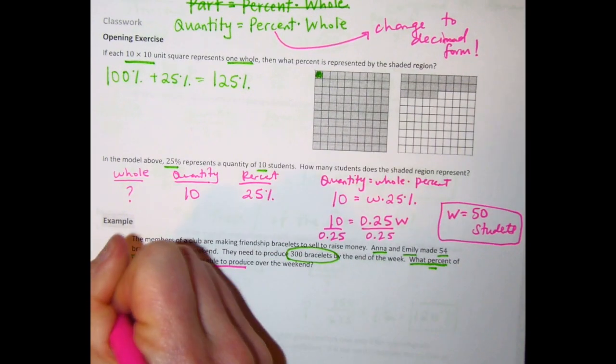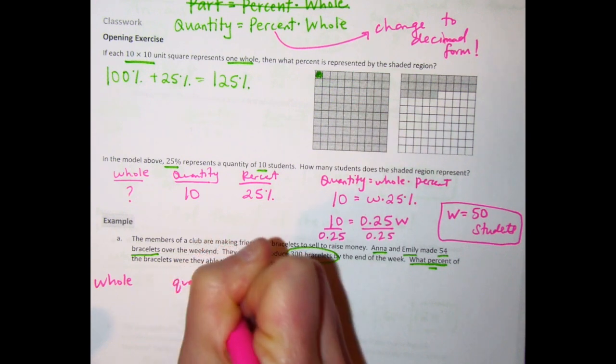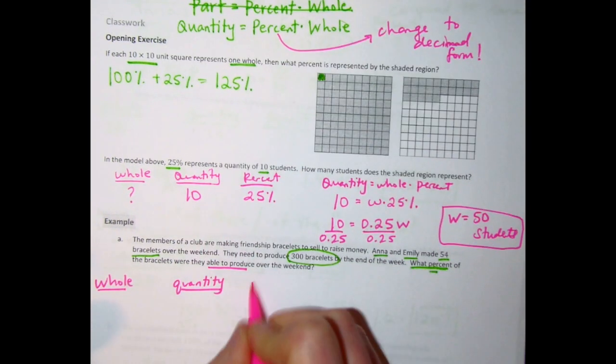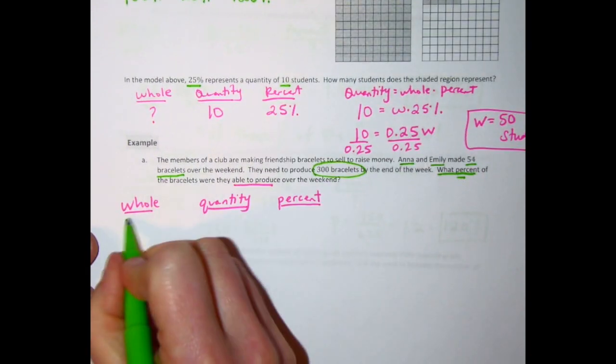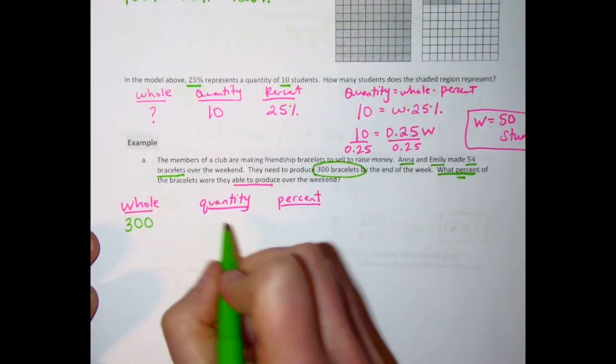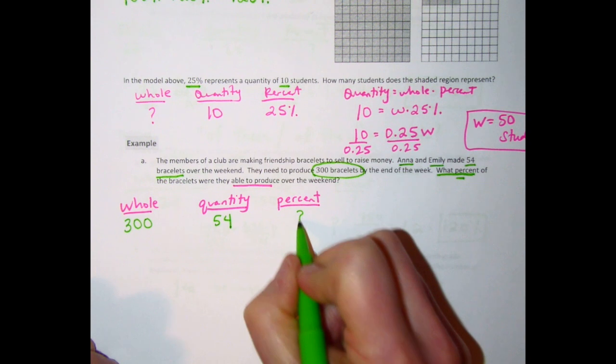So we're going to start by defining our whole, by defining our quantity. Quantity just means an amount. And defining our percent. So our whole is the 300. And the amount that they made is 54. And the percent we don't know.